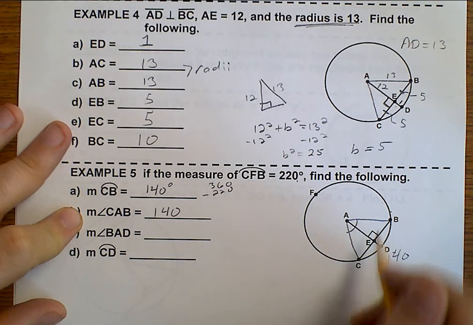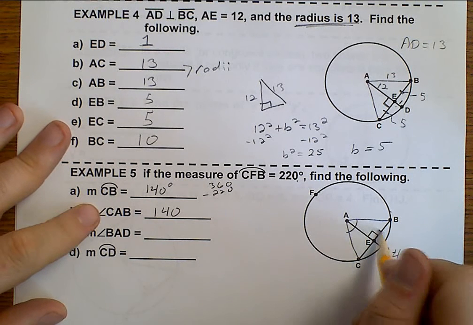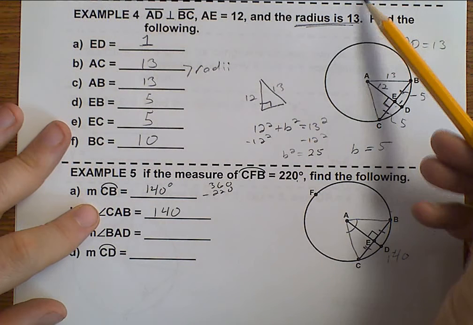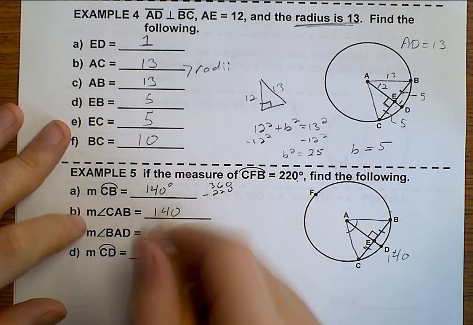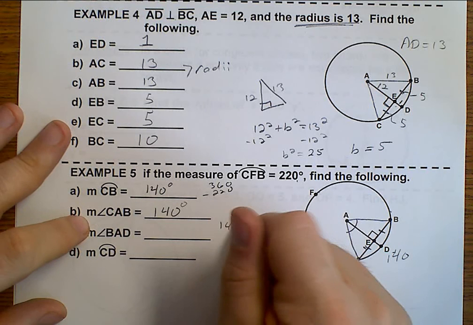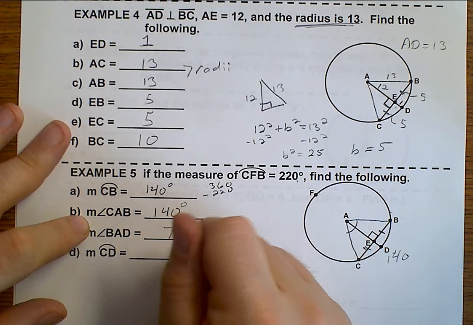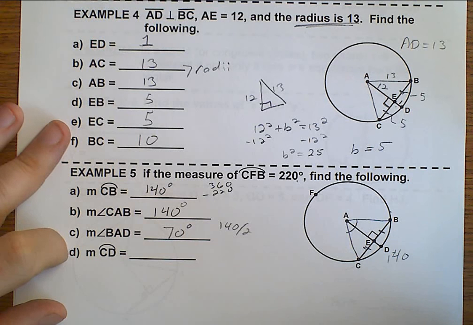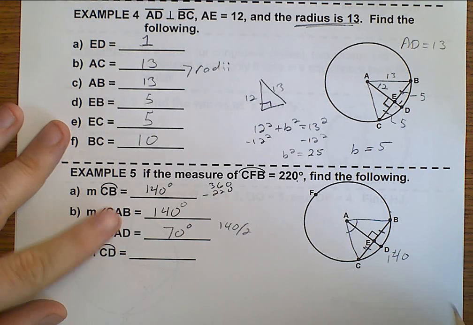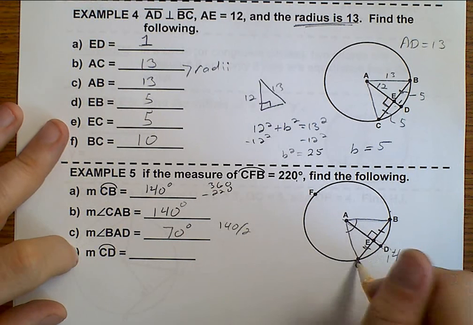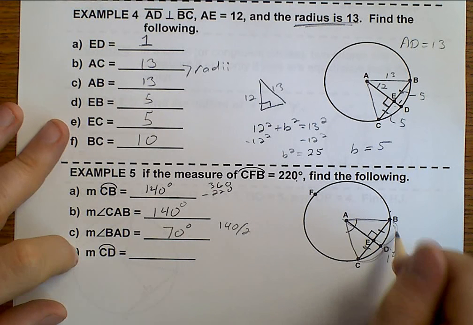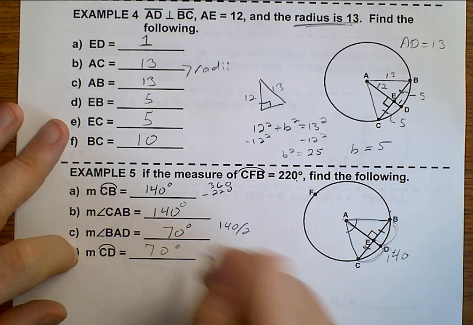Well, BAD, because this cuts it in half due to our theorem up here, that means it also cuts the angle in half. So 140 divided by 2 is 70 degrees. So BAD, that one is 70. So the arc CD, well, it's going to be the same as this arc. It is also 70 degrees.